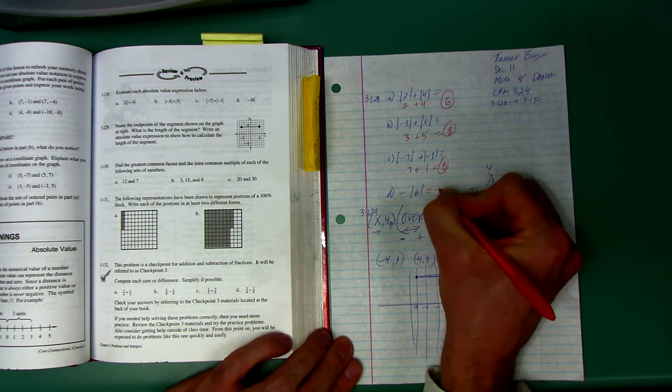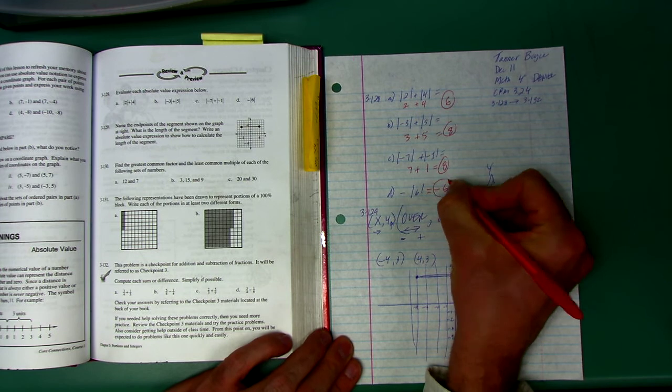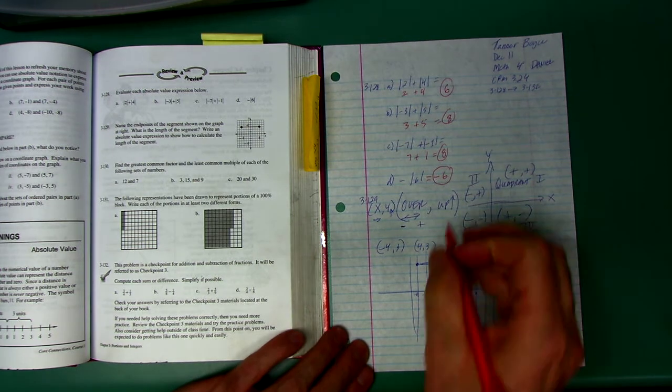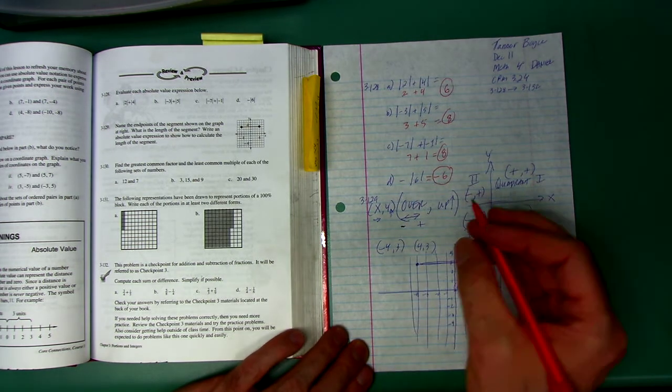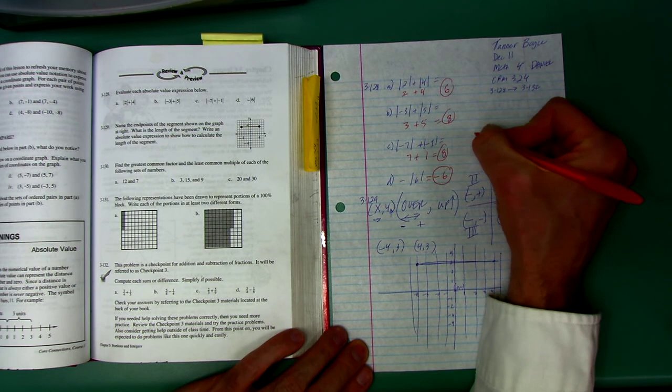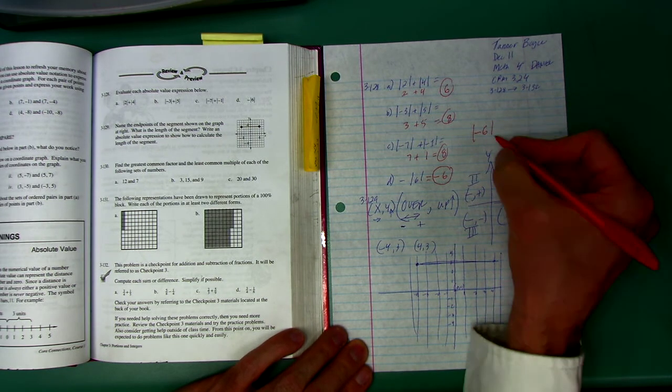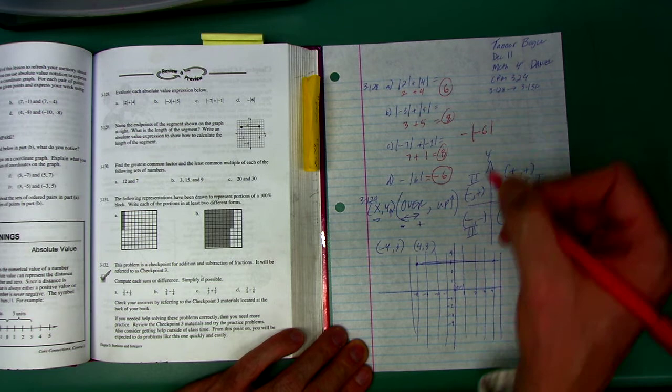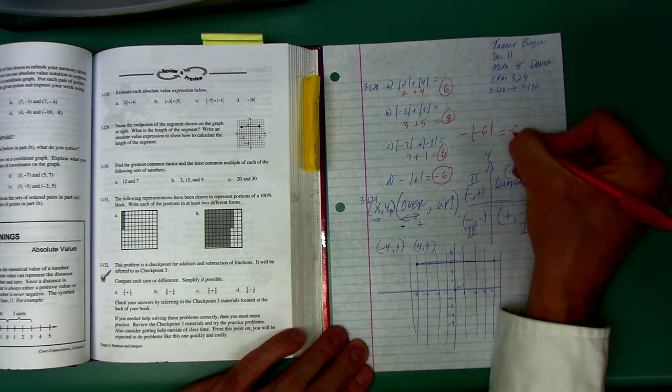So this one ends up being, the answer is negative 6. If the negative sign's outside, you're not going to do anything to it. Same thing would happen here. If you had the absolute value of negative 6 is 6, but if there's another negative outside here, then your answer is going to be negative 6.